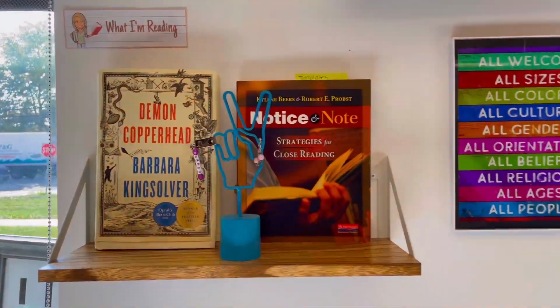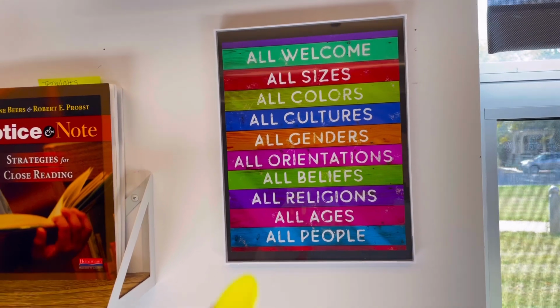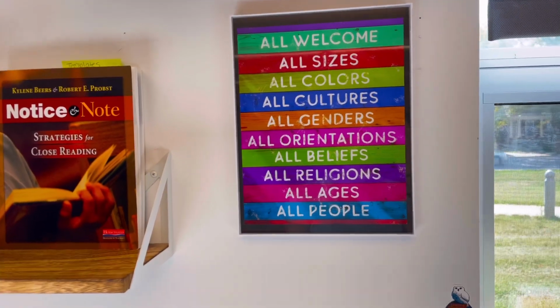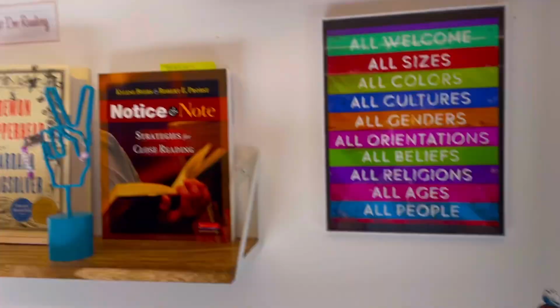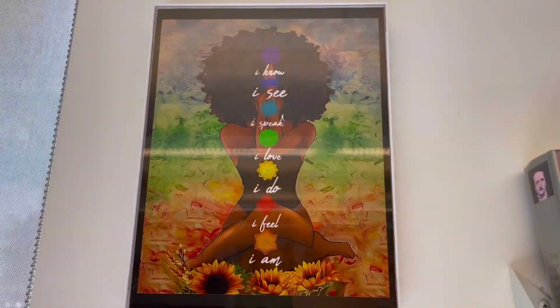What I'm currently reading. I love this, and one of these days they have the same exact one in Spanish. I really want to get one in Spanish and put it right beneath. I just love it. I love it so much.